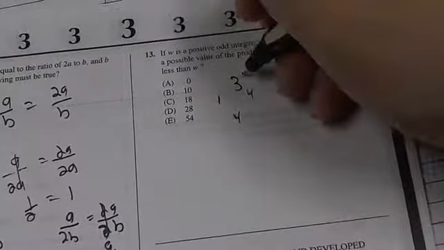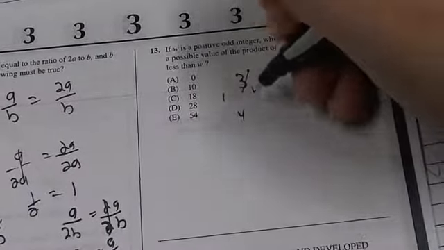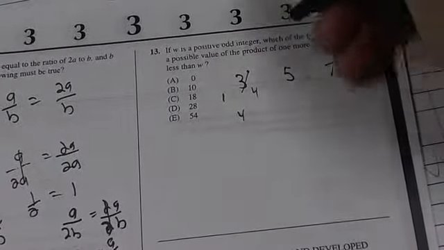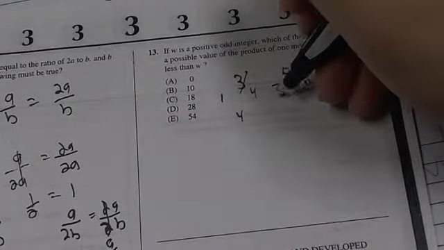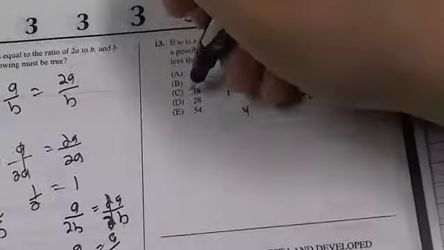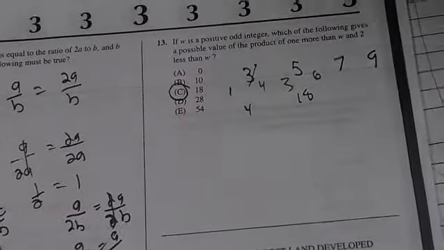Alright. 4 is not on here. So 5. One more, so it's 6, and 2 less, that'd be 3. 3 times 6 is 18. Is 18 on here? Yeah, so the answer is C.